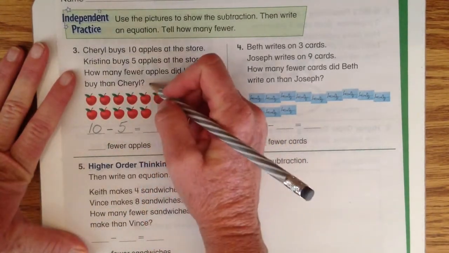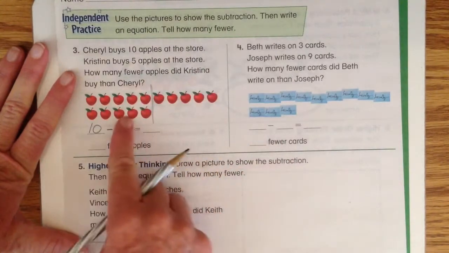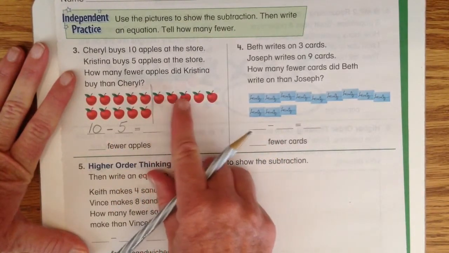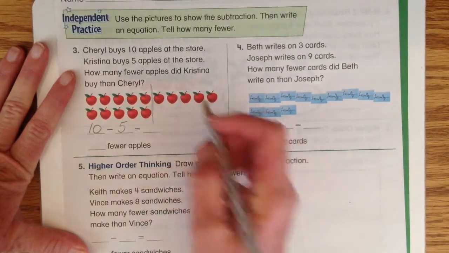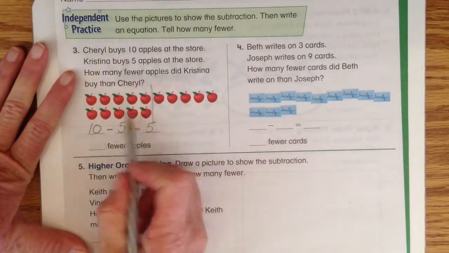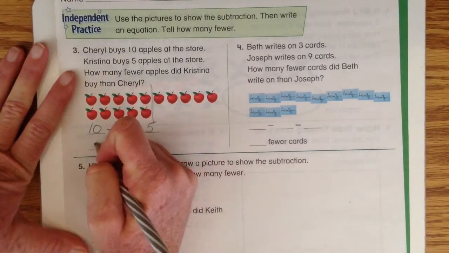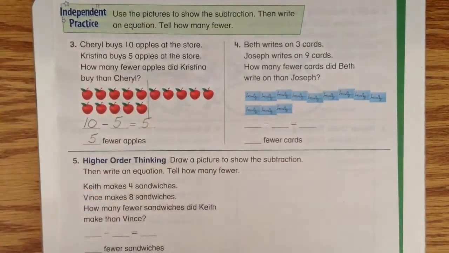So right here, see where the 2 rows stop, and now we have all these extras? Well, let's see how many extras. 1, 2, 3, 4, 5. So this row has 5 fewer apples than that row. So our answer is 5 fewer apples.